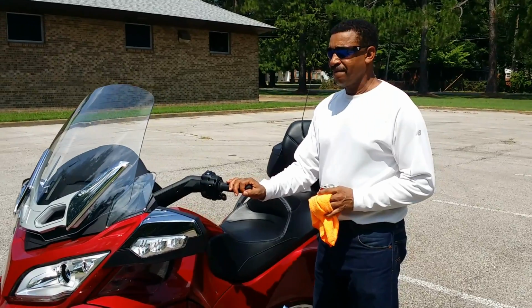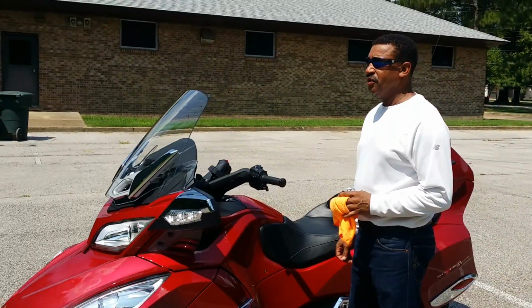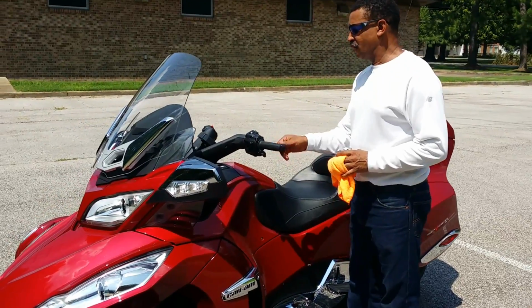Okay, so if I'm going to just do some standard cruising, some standard touring, then I want to put it in eco mode. Eco mode, yes. Okay. That's what you want to do.